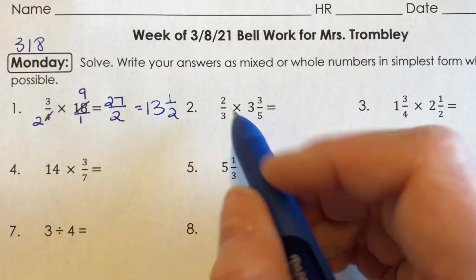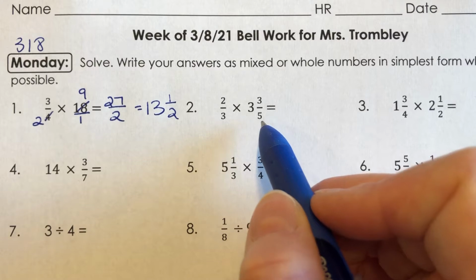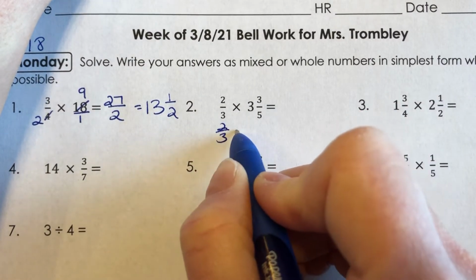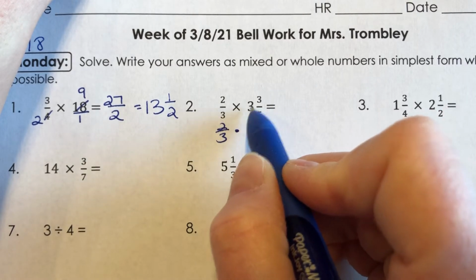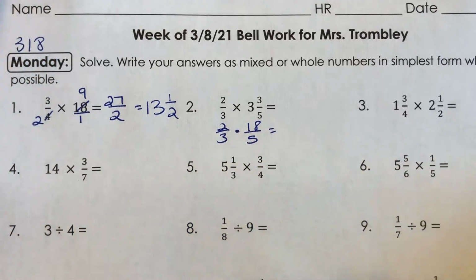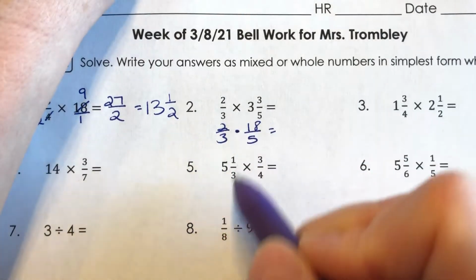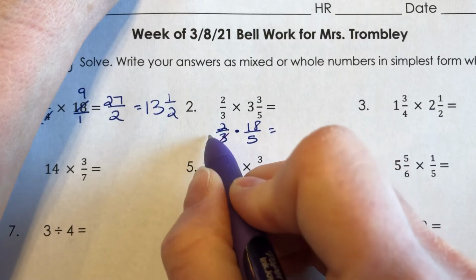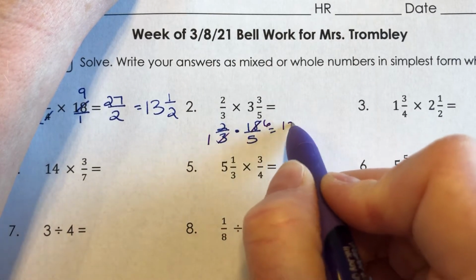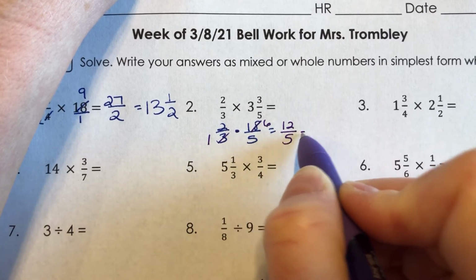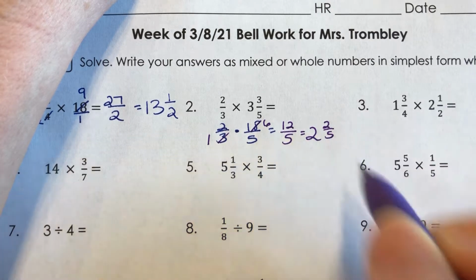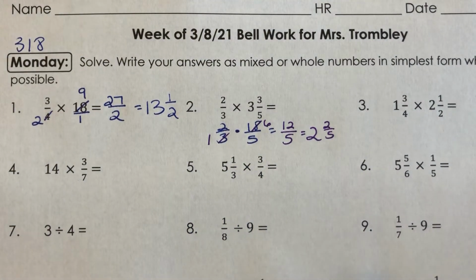For number 2, I have 2/3 times 3 3/5. I would go ahead and change this mixed number into an improper fraction. So 5 times 3 is 15, plus 3 is 18/5. And now let's ask ourselves, can we cross simplify? Well, I see 3 and 18, we sure can. 3 goes into 3 once, 3 goes into 18 6 times. So 2 times 6 is 12, and 1 times 5 is 5. 5 goes into 12 twice, with 2 left over out of 5. So 2 and 2/5 is what you should have for number 2.